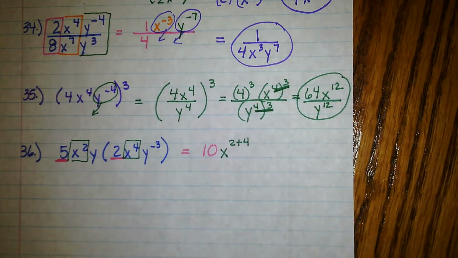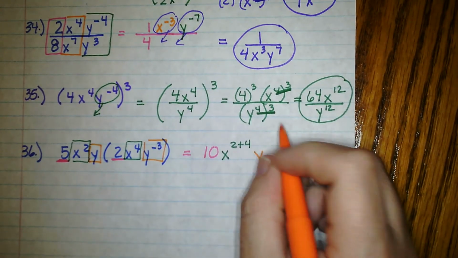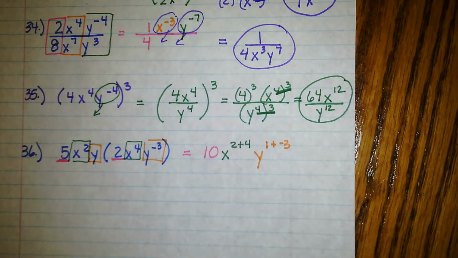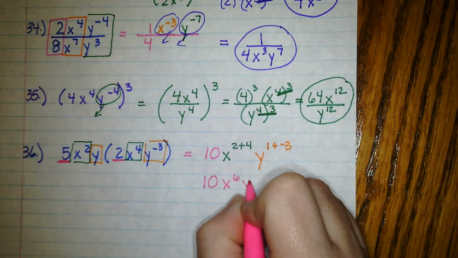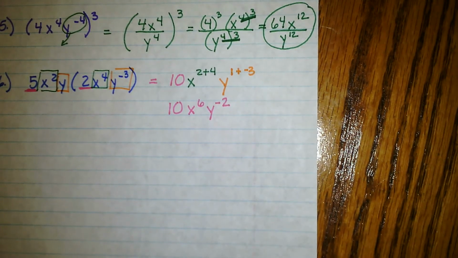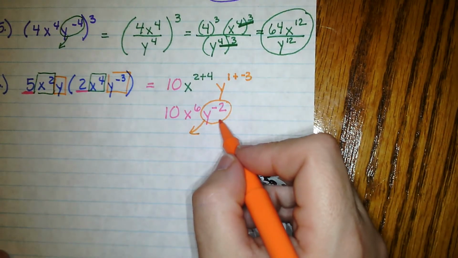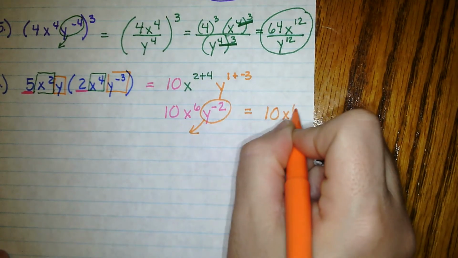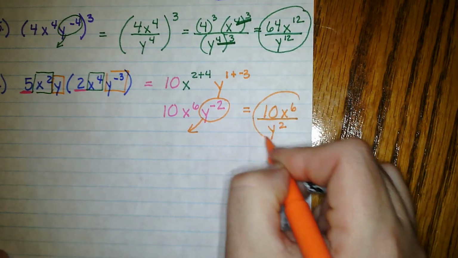So this is going to turn into 10 x to the 6th, y to the negative 2. Last step, though, got to bring that one downstairs because it's a negative exponent. So our final answer for 36 is 10x to the 6th on top, and the y squared moves down. Boom.